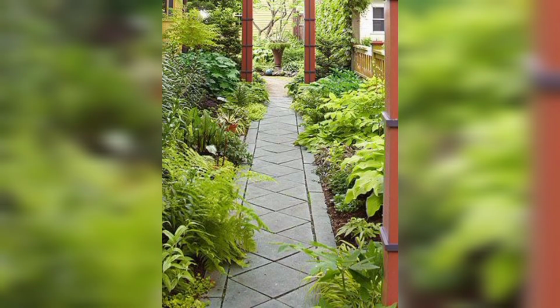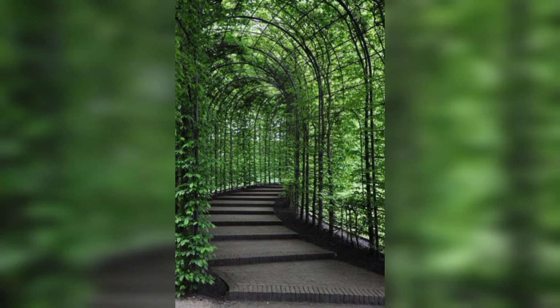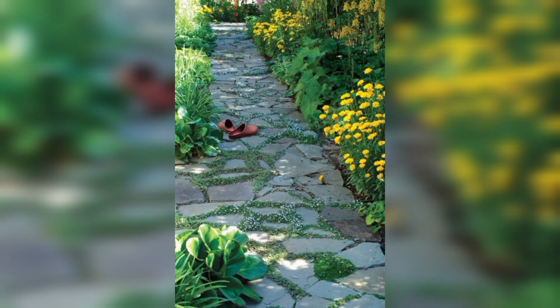Place stones. Arrange the natural stones or stepping stones along the path as desired. Leave some space between them to fill with gravel. Make sure each stone is level and firmly seated in the soil.